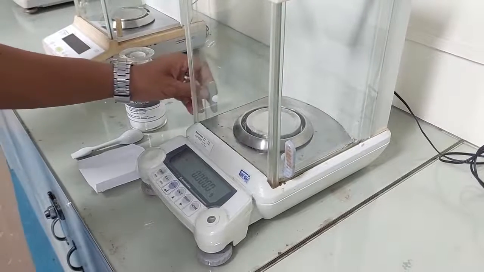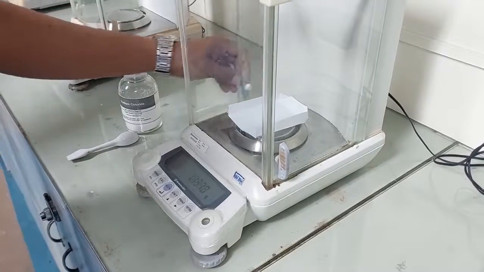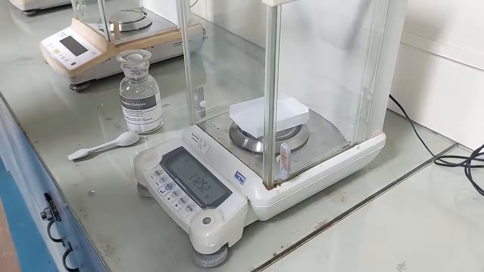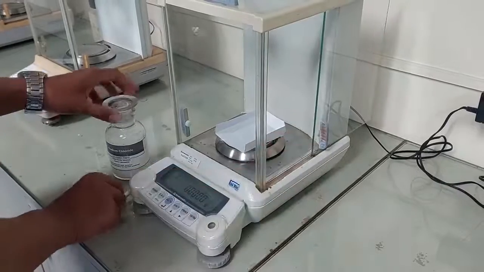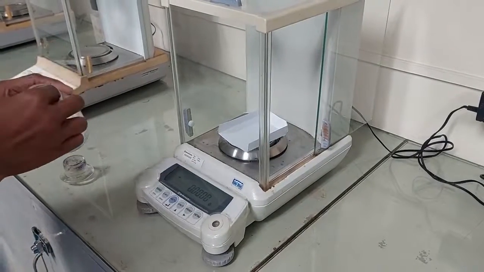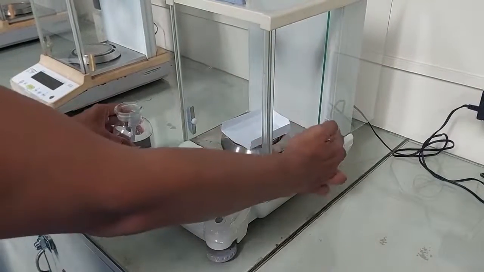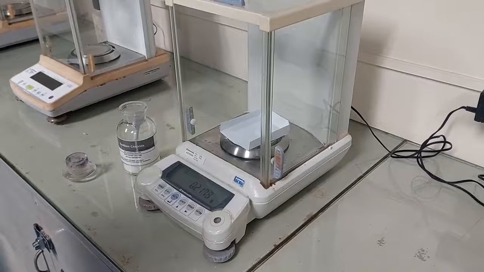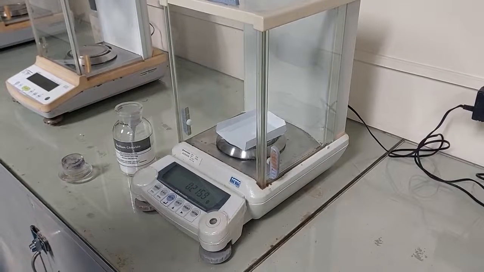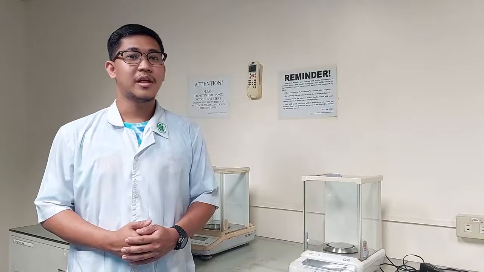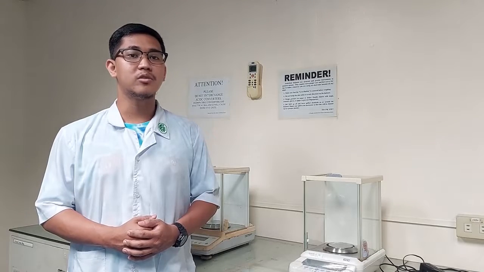A weighing paper is placed on the balance pan and the tare button is pushed. Zero should appear on the display. If a substance is now added to the weighing paper, only the mass of the substance is displayed. Taring is a very convenient method of weighing out chemicals, one you will probably use quite a lot.